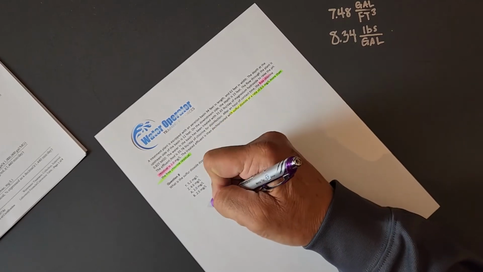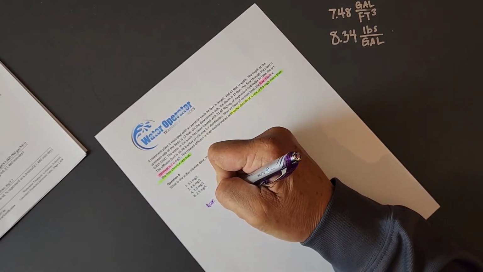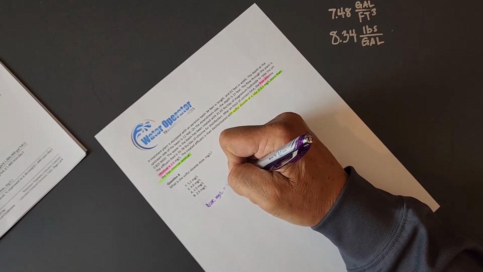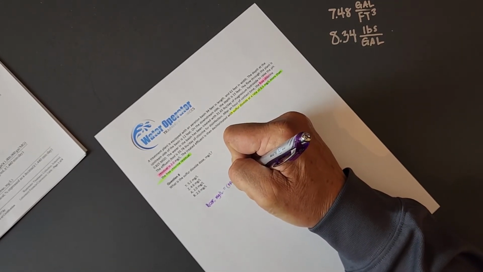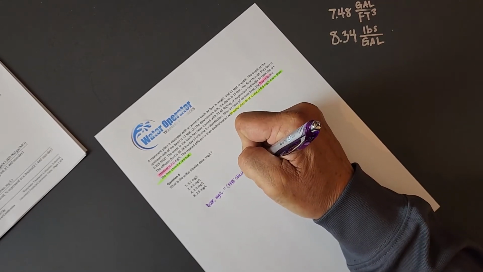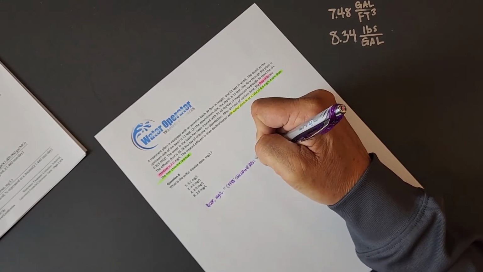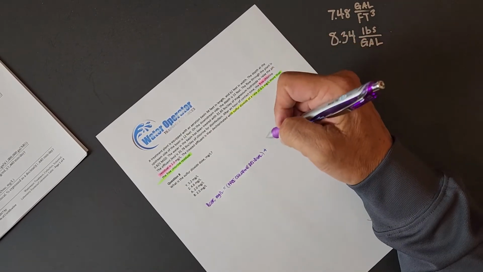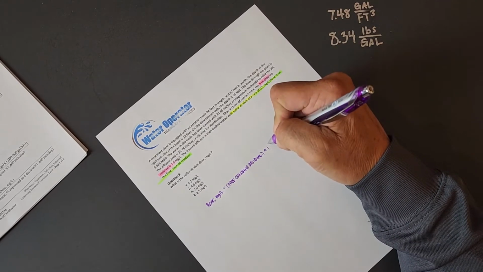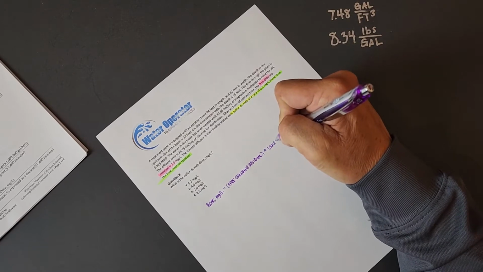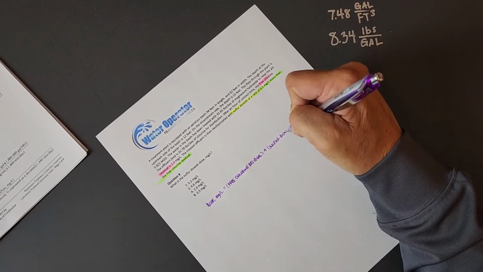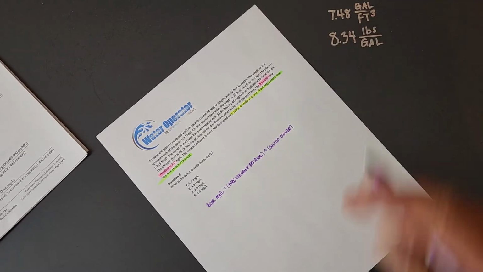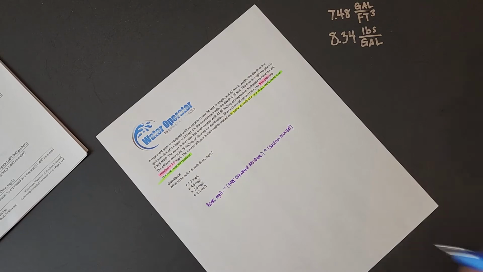What is the sulfur dioxide dose in milligrams per liter equals the free chlorine residual plus the sulfur dioxide. Let's write this out in a way that we can use it.